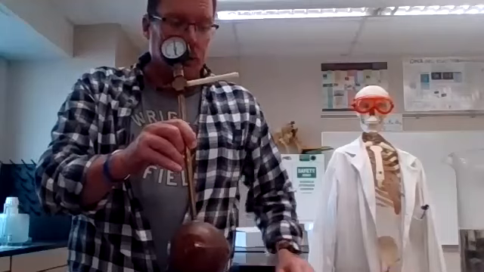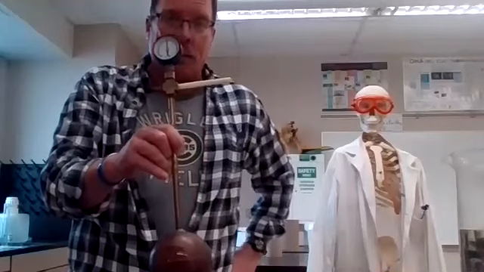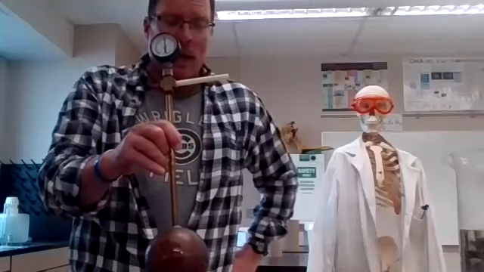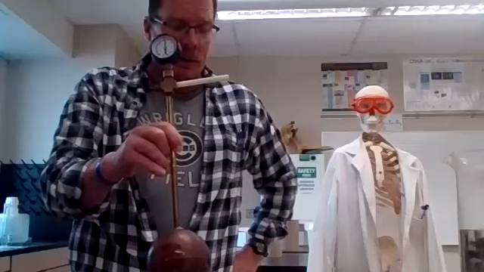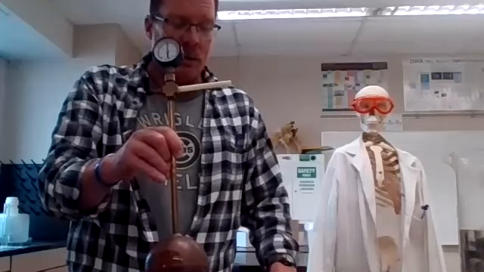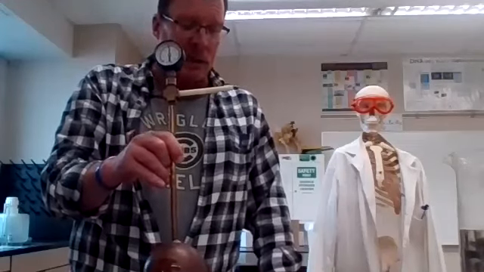We got another gas lab going today. Me and my trusty assistant have things set up here for you. What I have, I'll show you this. And what we're going to do today is you should have at this point downloaded the Absolute Zero lab. It says Guy Lussac and Absolute Zero. And on top is the data table.